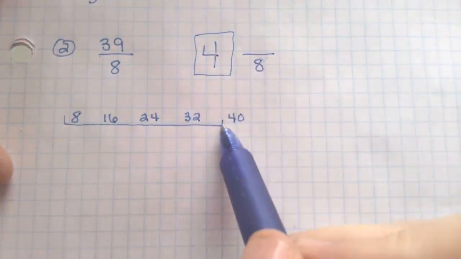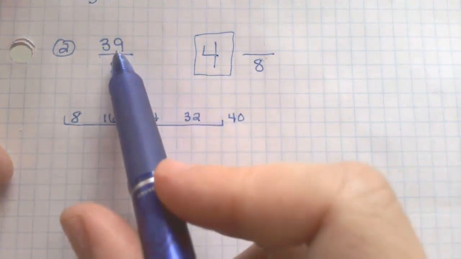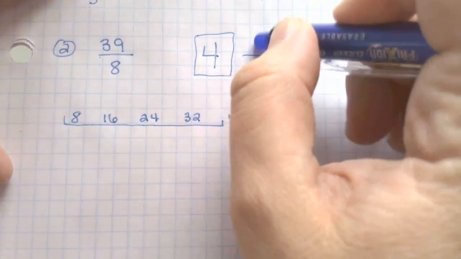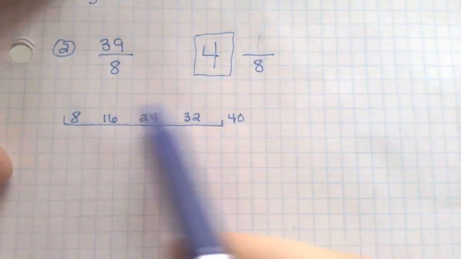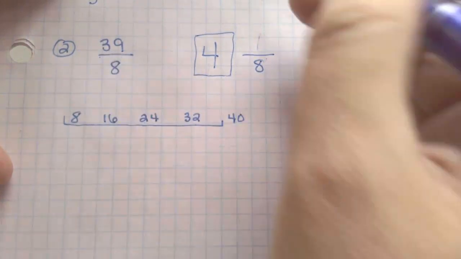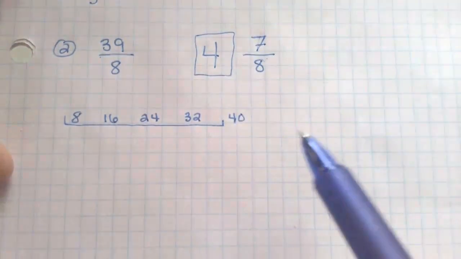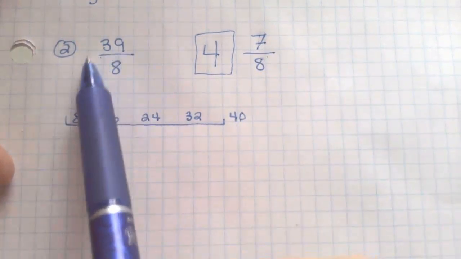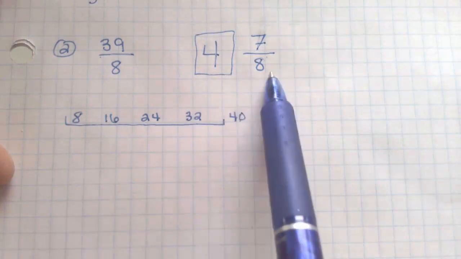But then I couldn't go all the way to 40 because I only have 39. Sorry, that shouldn't be. So my 4 multiples of 8 got me to 32. But I am trying to get to 39. So I am short 7. So if I had one more, I could have gotten to 40. So that is an improper fraction to a mixed number.